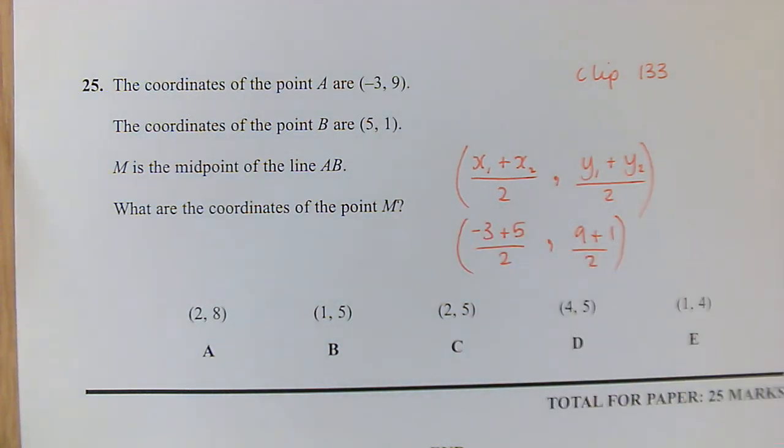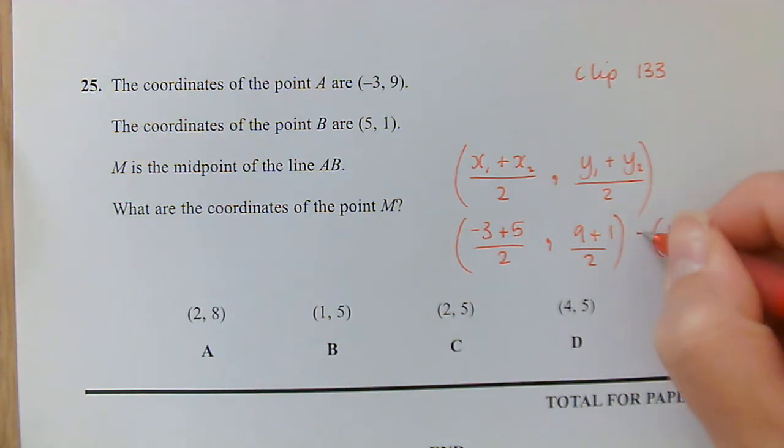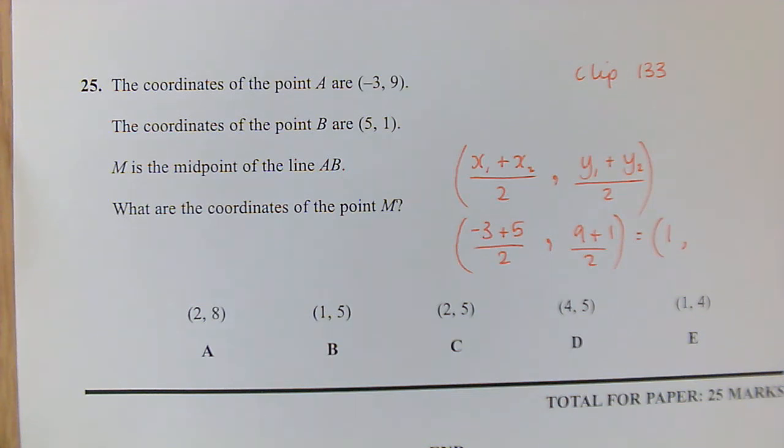So -3 plus 5 gives us 2. 2 divided by 2 gives us 1. And then our 9 plus 1 is 10. Divided by 2 gives us 5. So we end up with the coordinate 1, 5.